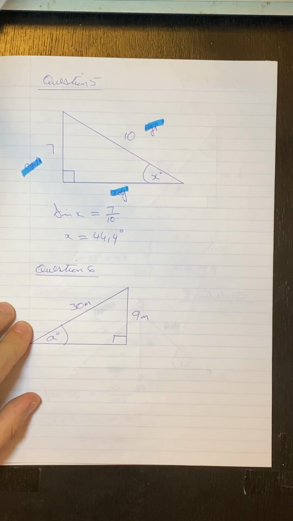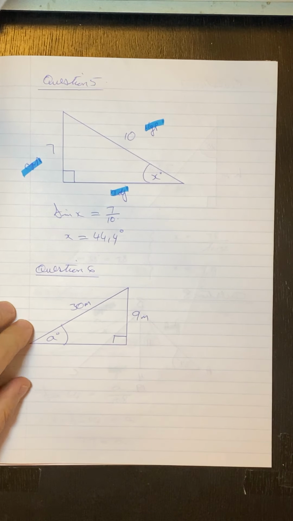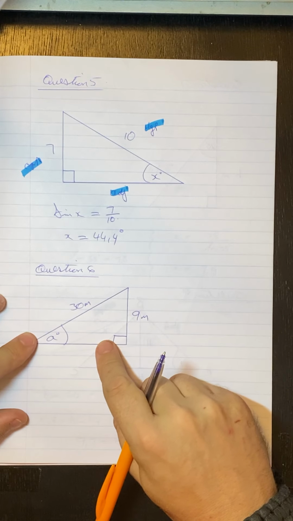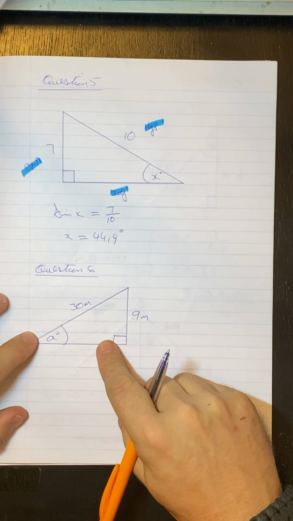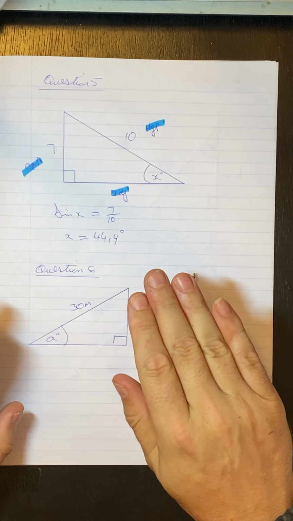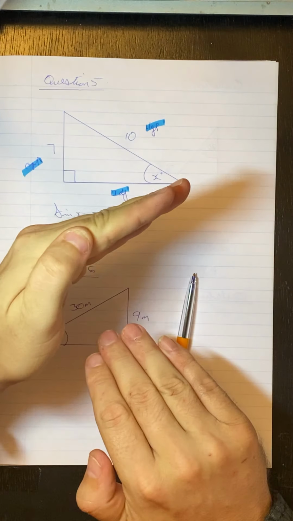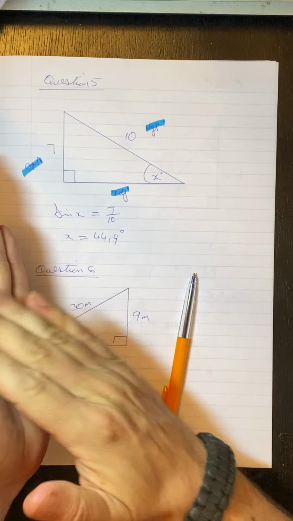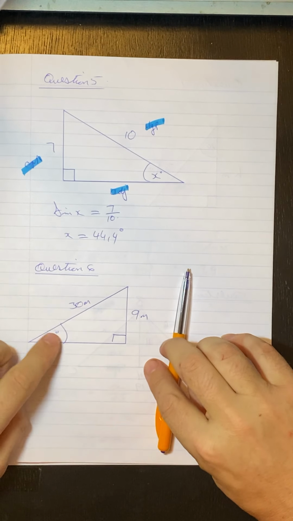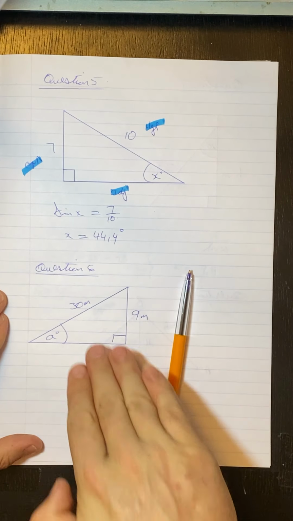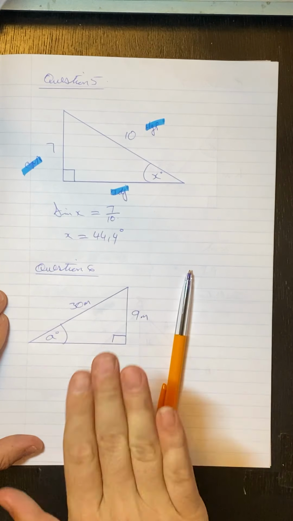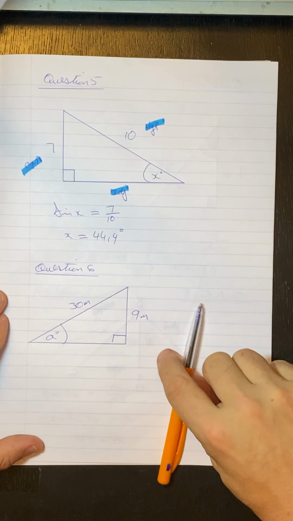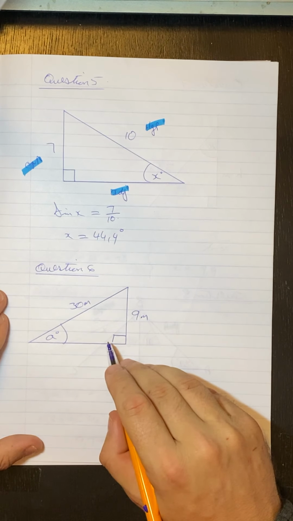Okay. Question 6 says, the diagram shows the cross-section of a ramp. Now, cross-section, guys, is if you're looking at something and you cut it straight down, and then you open it up, that will be the cross-section, that inside bit. So if this is a three-dimensional ramp, they've cut it, and they've just shown it as a 2D image.